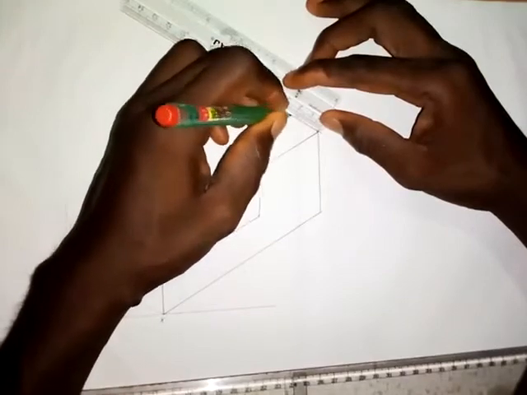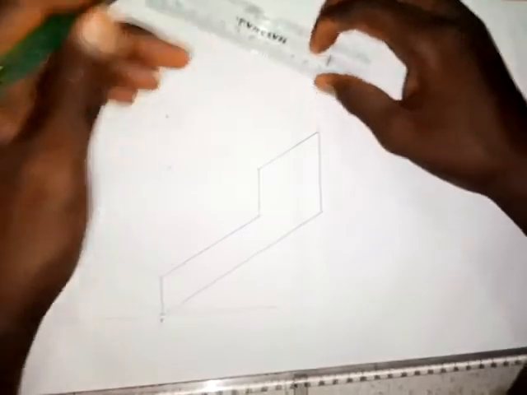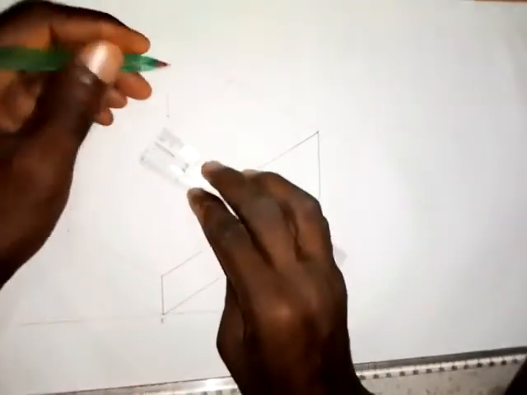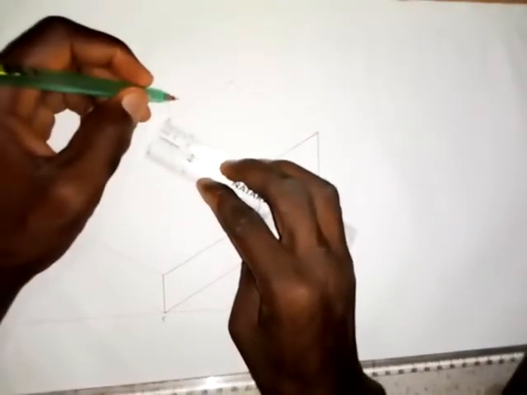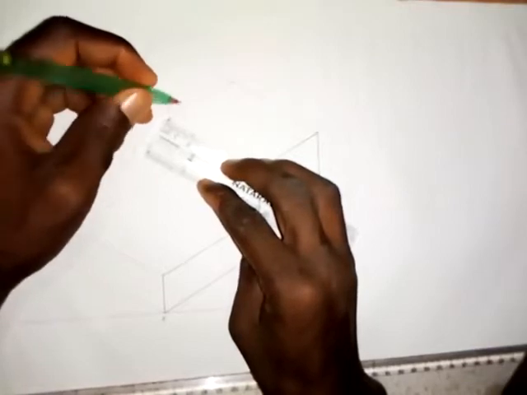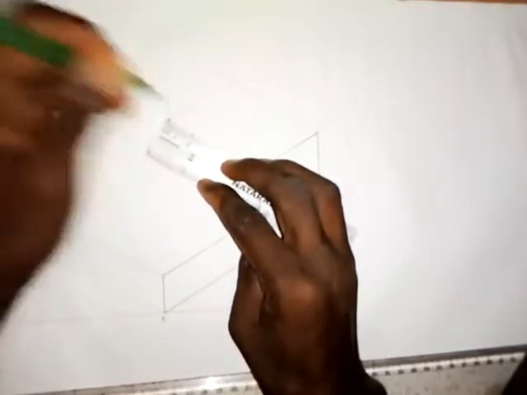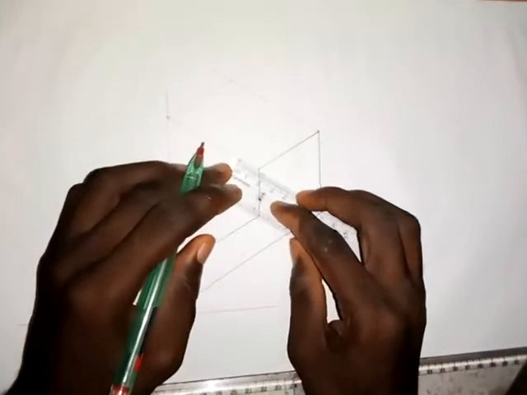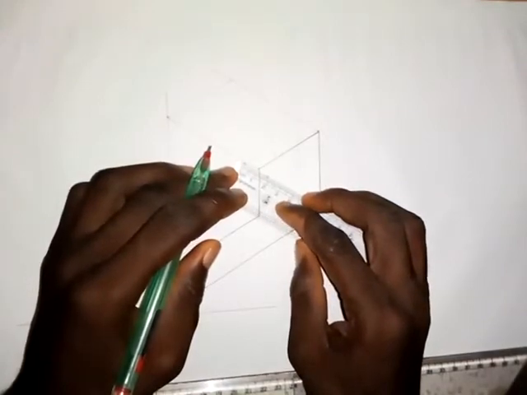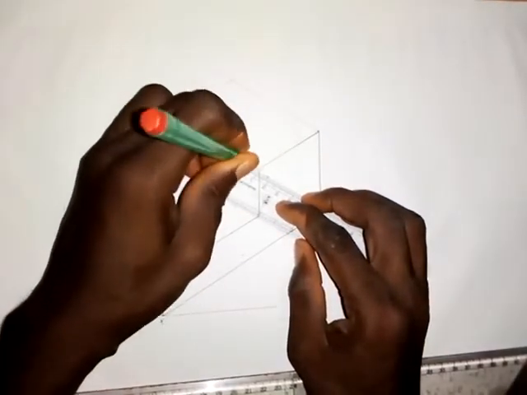All right, so then we come to the front here. Here we take 10 millimeters. This is 10 millimeters. And here also take 10 millimeters.